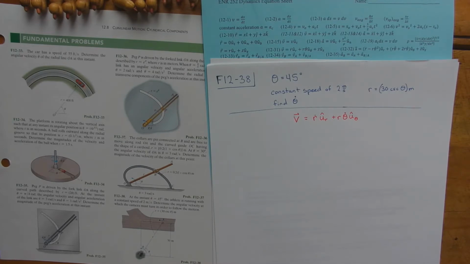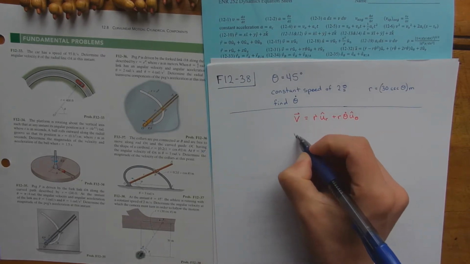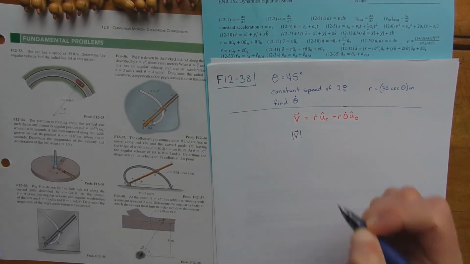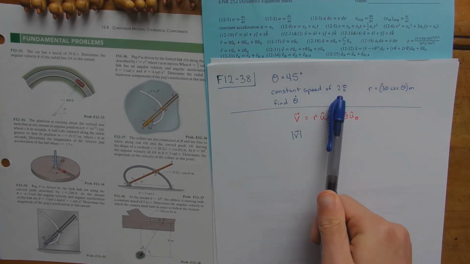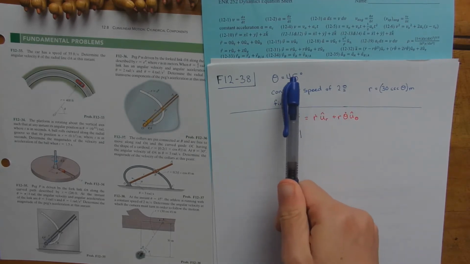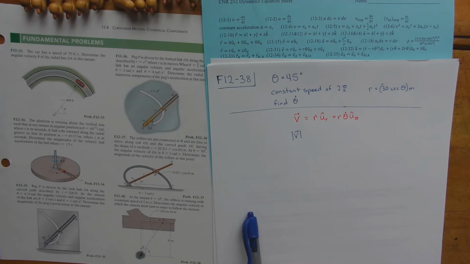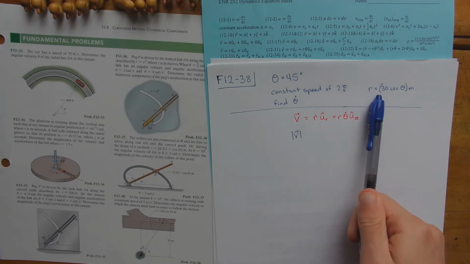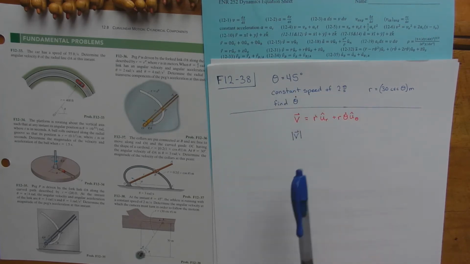So we want to find theta dot. We're given the constant speed, and the speed is the magnitude of the velocity. So we know the magnitude of the velocity, and we know theta. We want to find theta dot, and we know r, where we have a function for r. We could plug the 45 degrees in and find r, and we want to find theta dot.